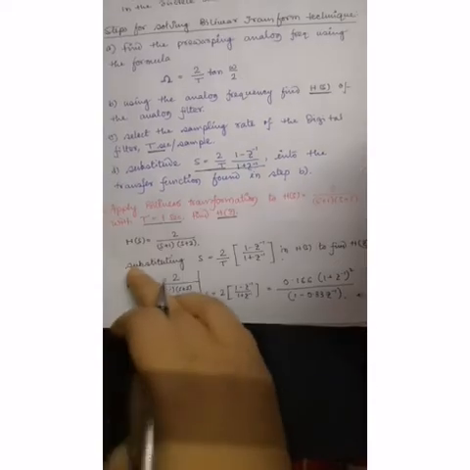So the problem is very simple. Now let's take a problem where the H(s) value is not given, so we have to start from step number 1. Let's have a problem of this type, example number 2.